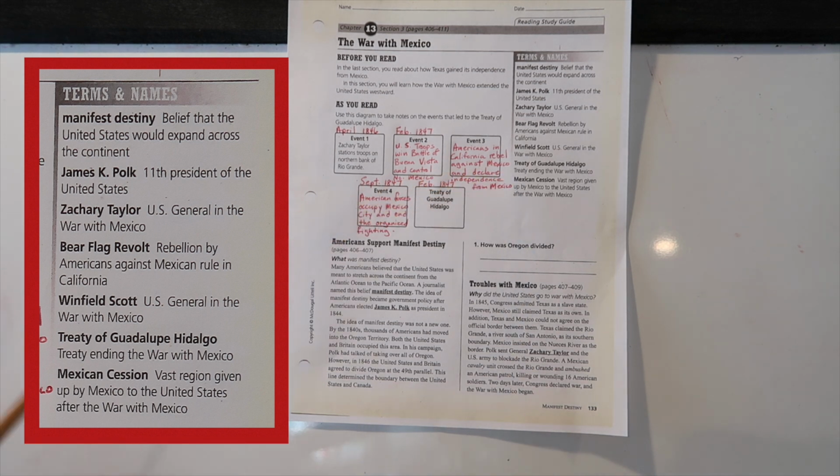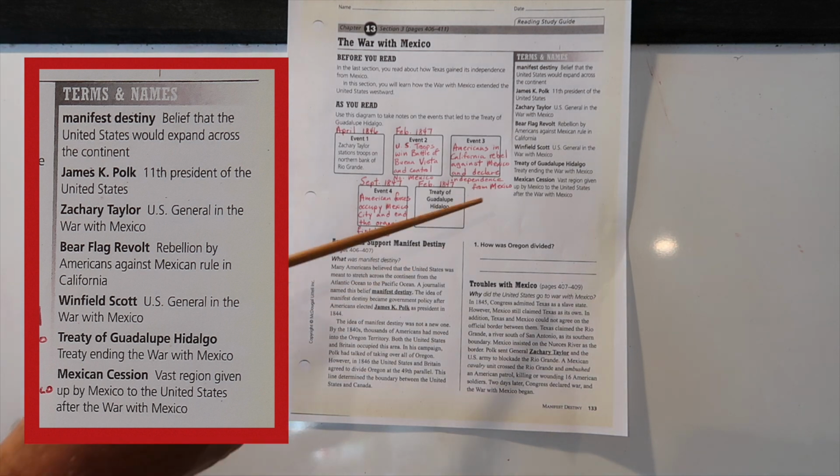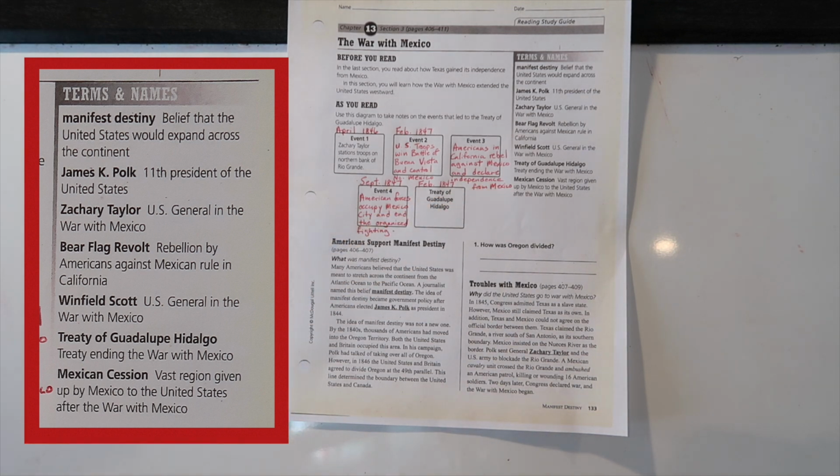Treaty of Guadalupe Hidalgo is the name of the treaty that ended the war with Mexico, gave us California and all the Southwest in exchange for about $15 million. We talked about that. And the term the Mexican Cession, a vast region given up by Mexico to the United States after the war with Mexico. So once again, if your terms and names don't match with these, pause here, fix it, correct it, make it right.